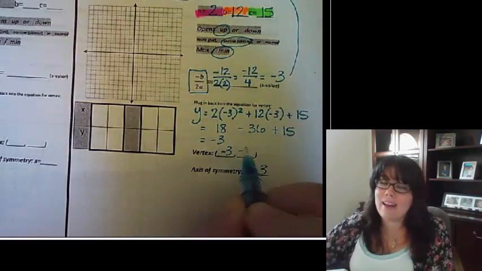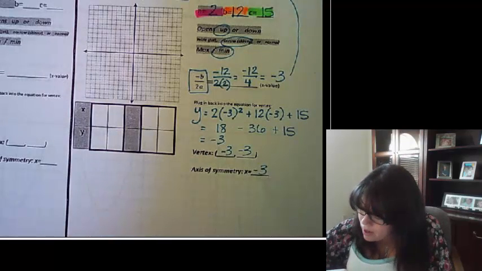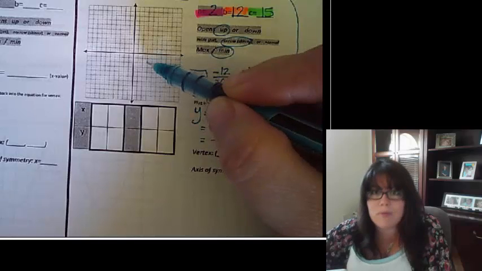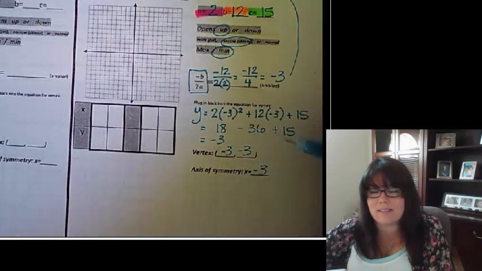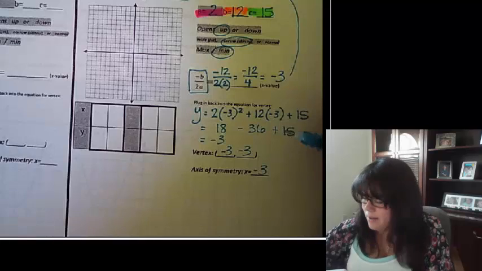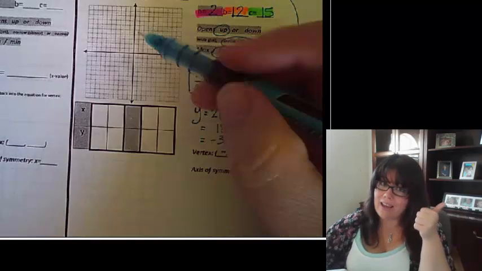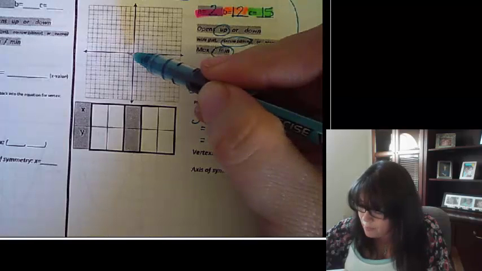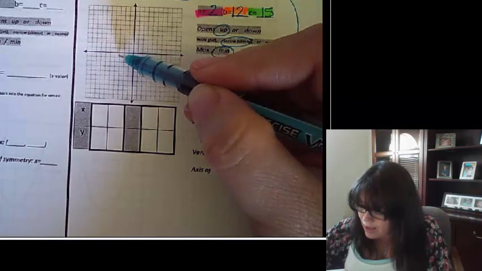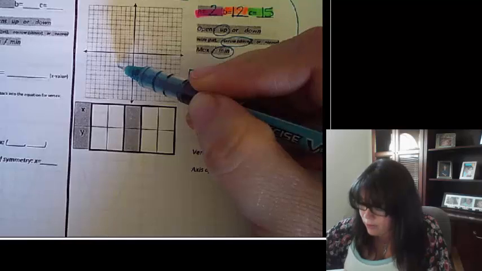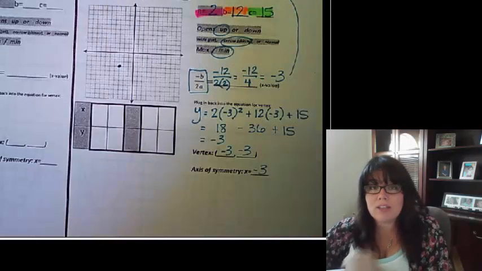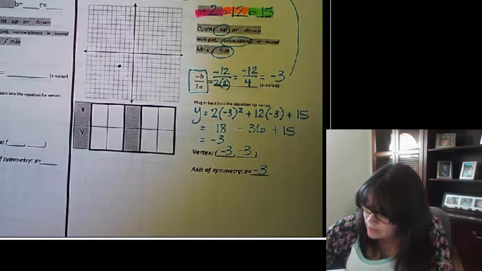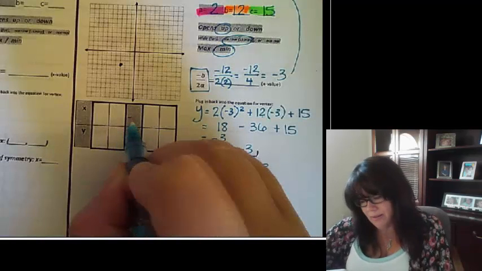Negative 3, negative 3. So let's go ahead and plot that. We go 1, 2, 3, 1, 2, 3. Oh, I almost went the wrong direction on my x-axis. So glad I realized that. Let's go to the negative on the x-axis. 1, 2, 3. There's negative 3. And then down 3 on the y-axis. And there's our point. And it's going to be the smallest or the lowest point on our parabola because our parabola opens up. So our vertex is at negative 3, negative 3.